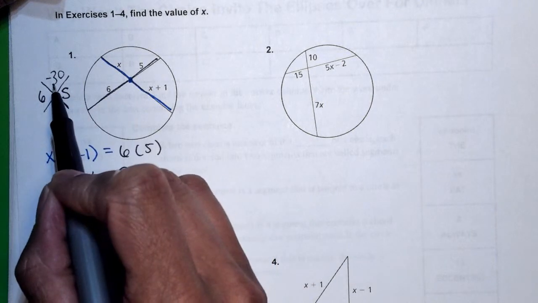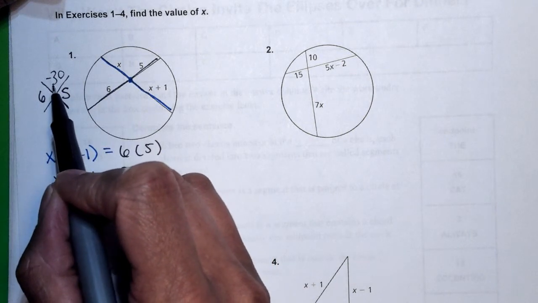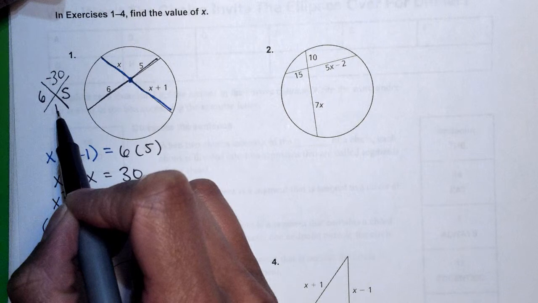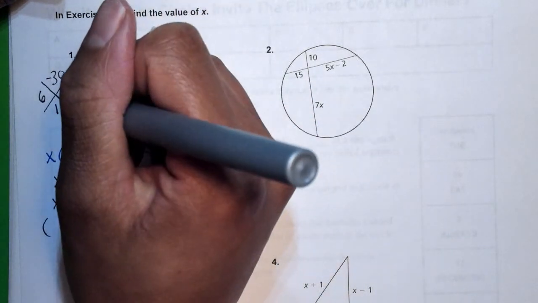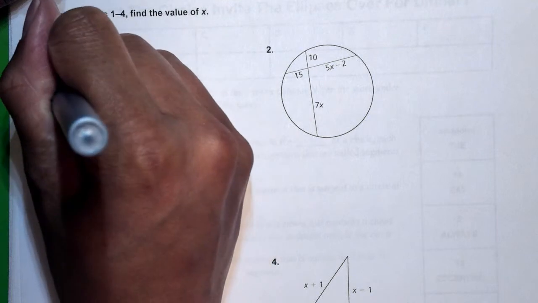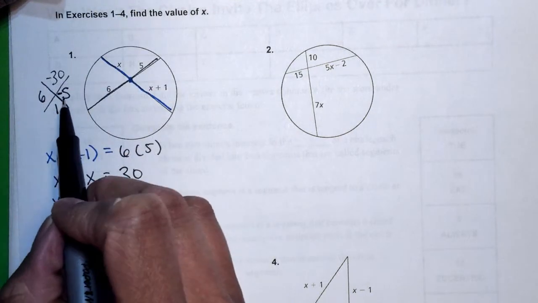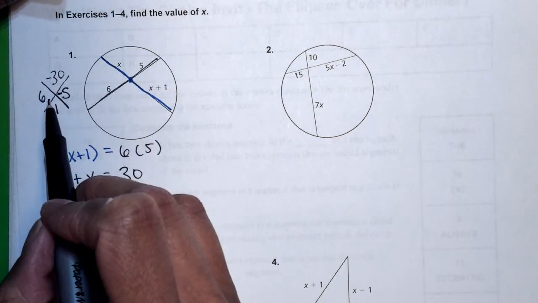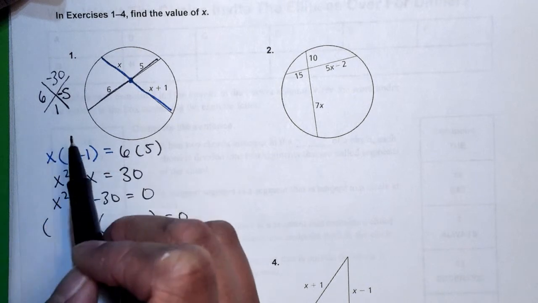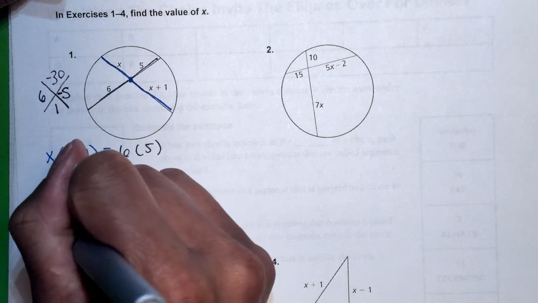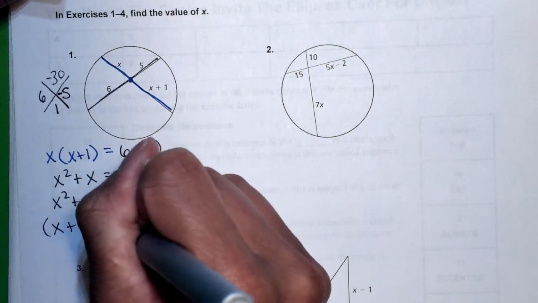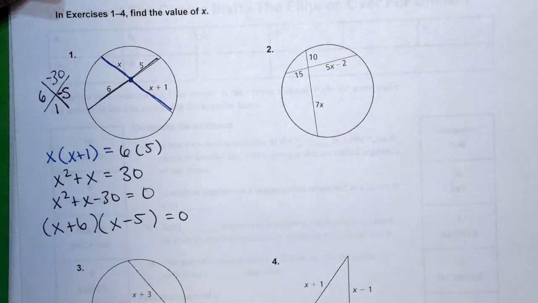But I know that I need to have a negative product, but a positive summation. So I need to make sure that my 5 is negative, because 6 times negative 5 gives me negative 30, but 6 minus 5 gives me 1. And so I'm left with x plus 6, and then x minus 5. And so I need to set both of my equations equal to 0 in order to solve what x is.